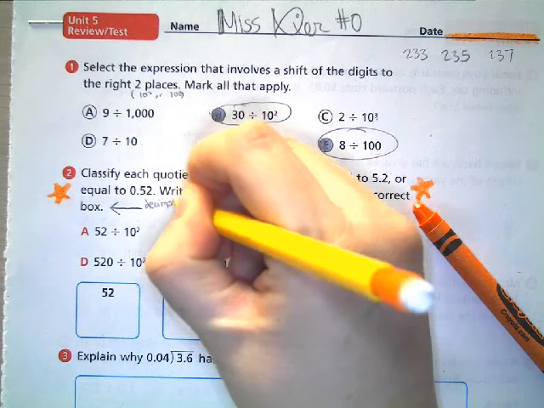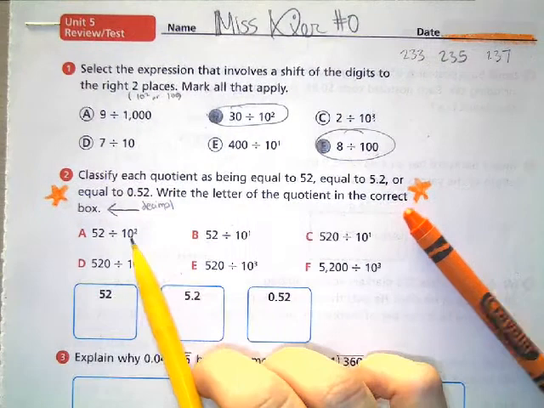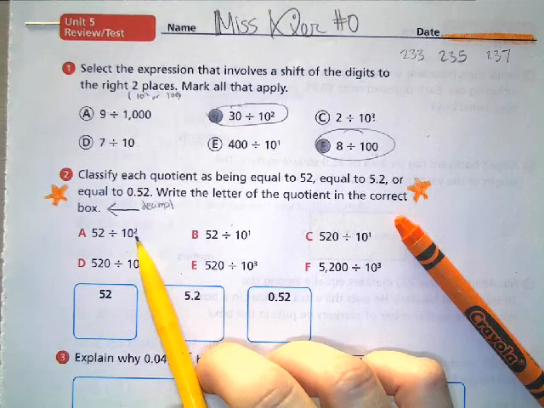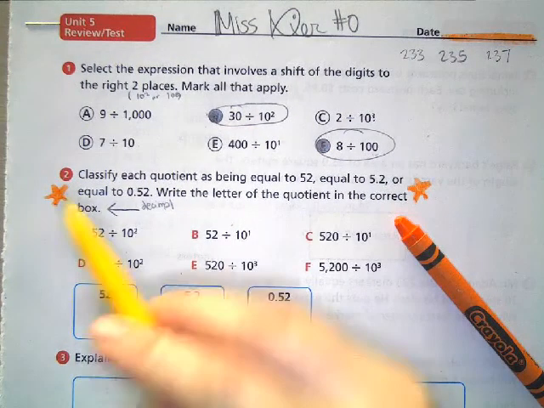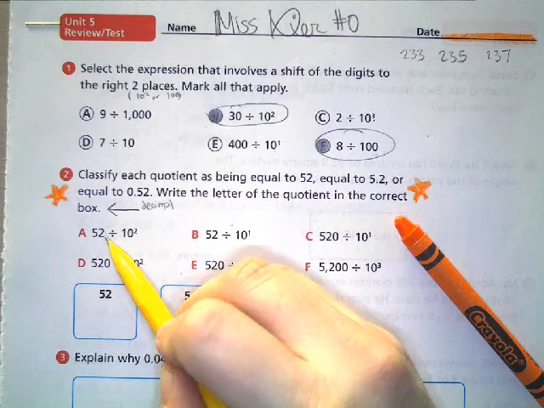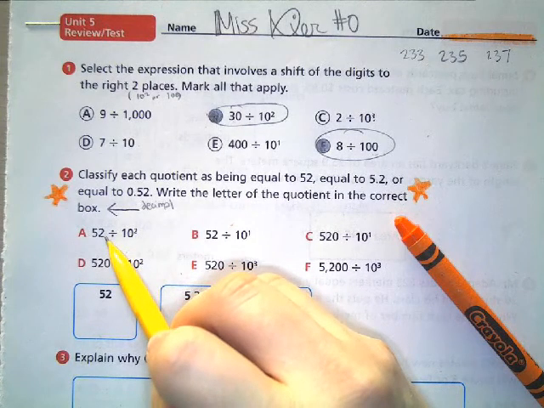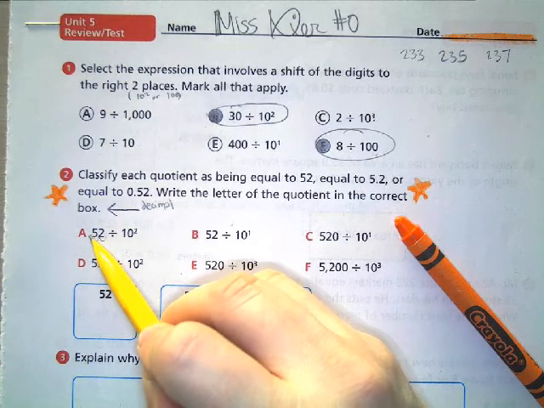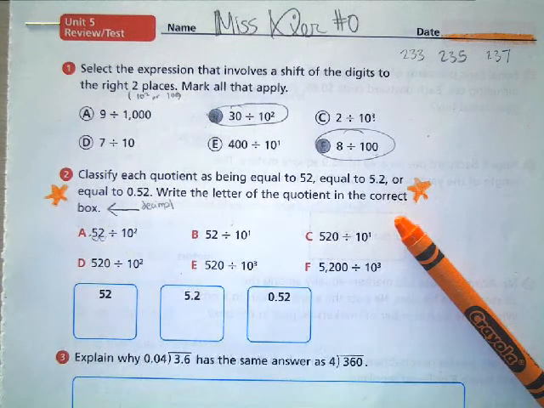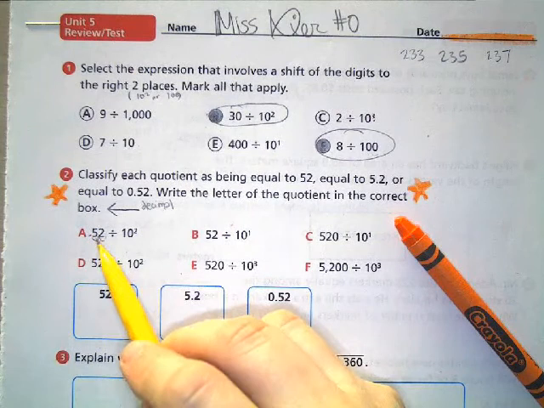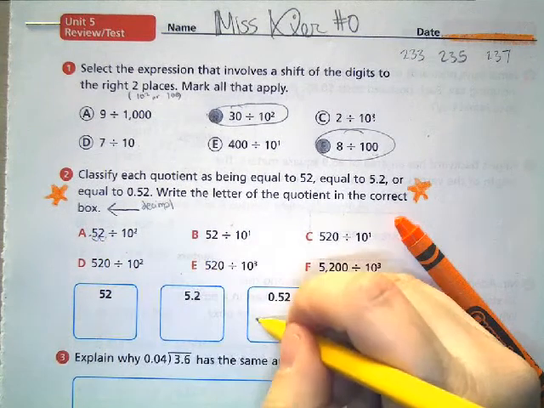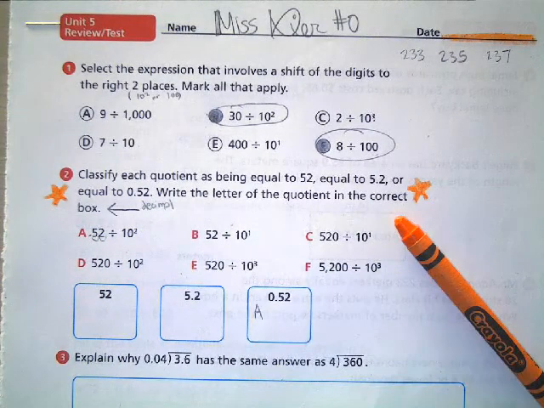So we're going to draw this arrow and then have decimal. So if I move the decimal 2 places to the left on A, the decimal's always at the end if there's not one in the number. So if I move it 2 places to the left, what does it become? 0.52. So A is 0.52. So I write the letter A in this box.